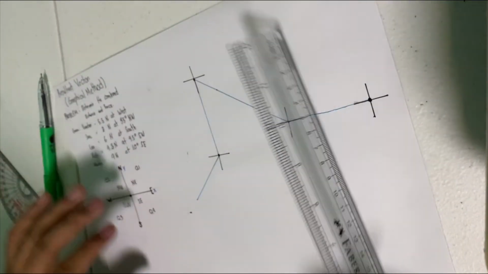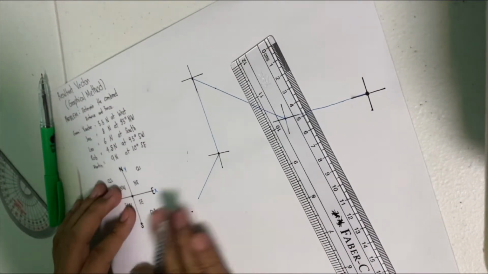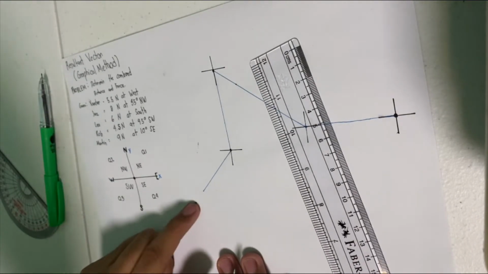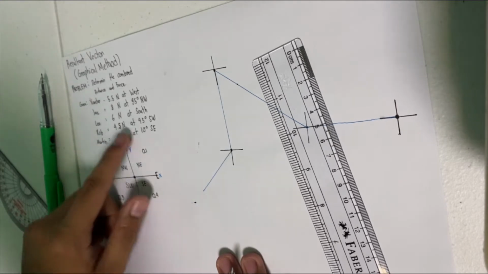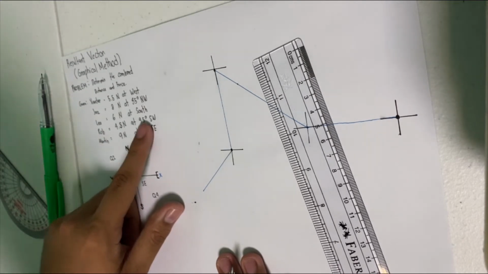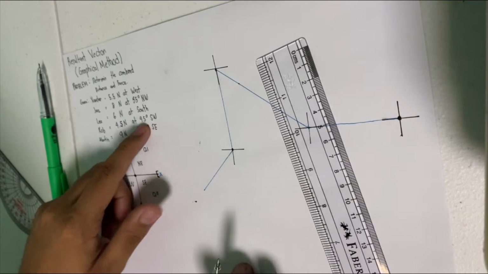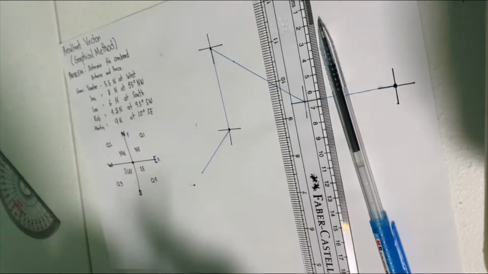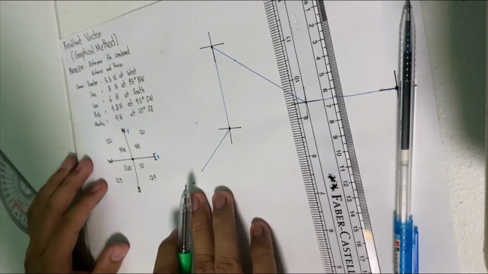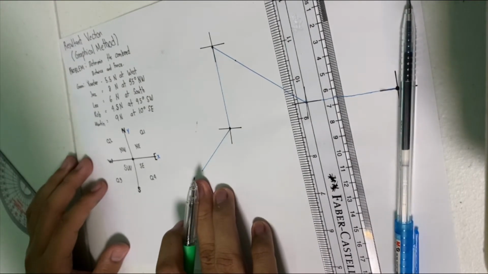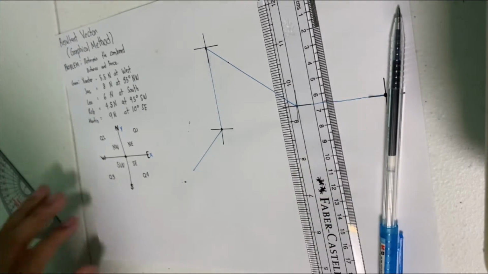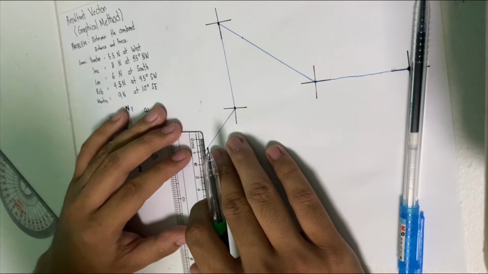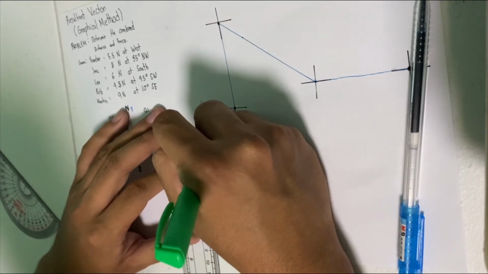Okay, so again, don't mind this dot because this is only the reference for the distance. So again, we need another x and y axis to get the last vector.